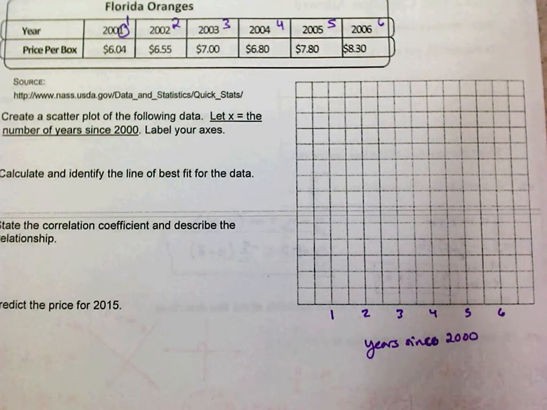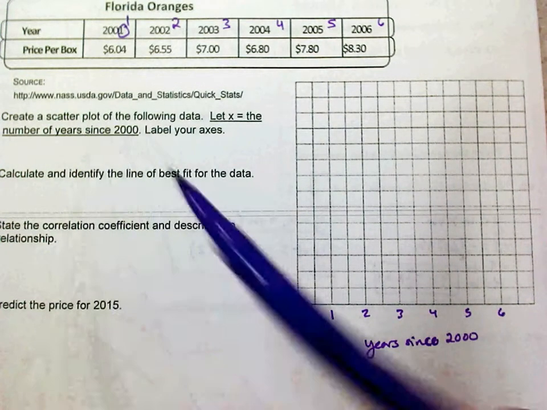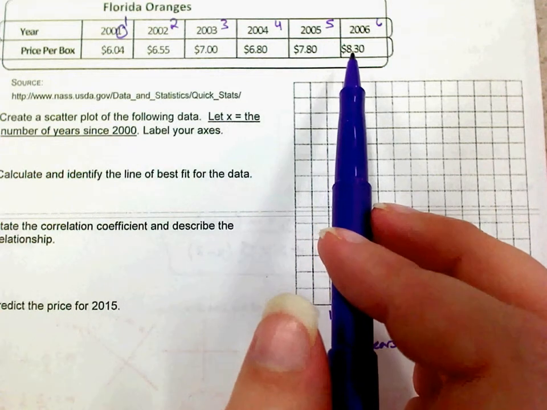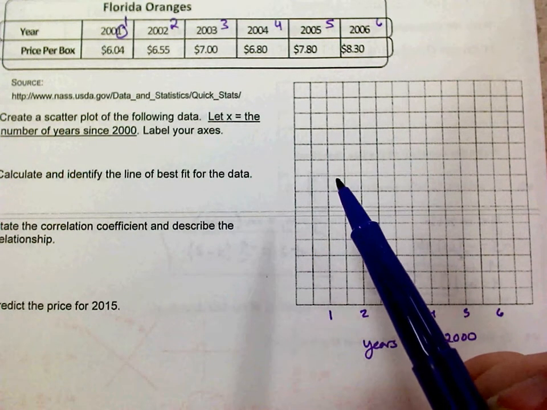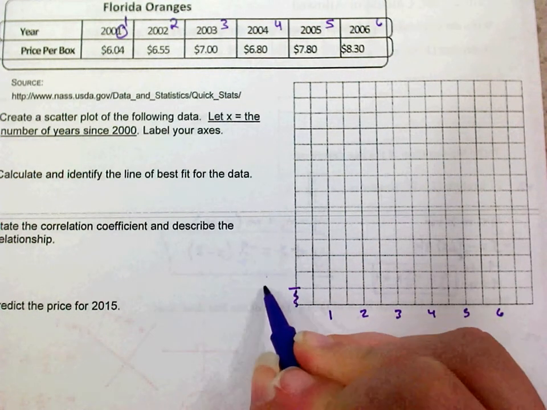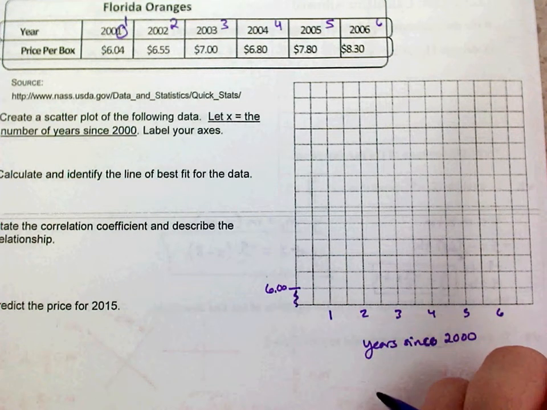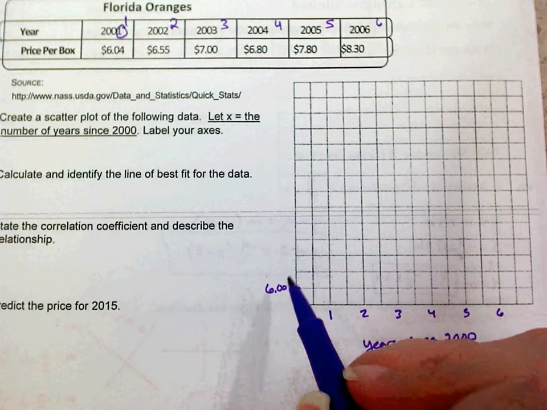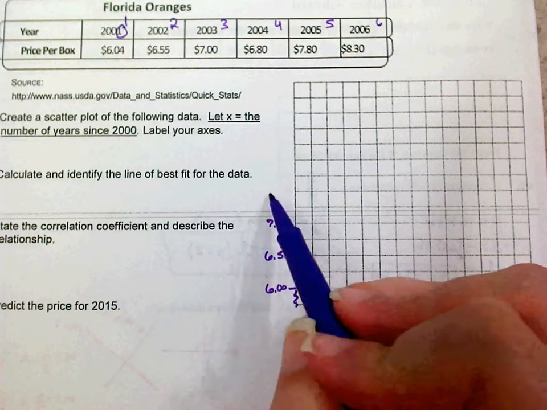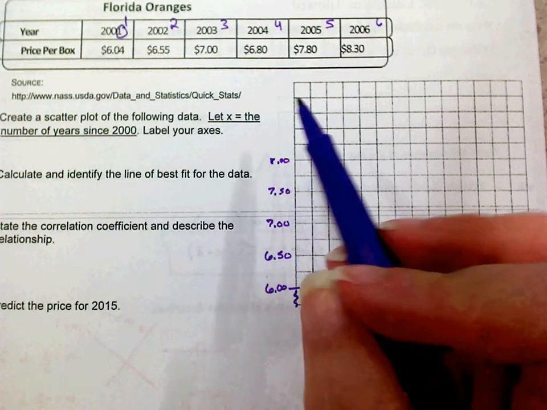Then what we've got is prices of boxes of oranges. They only go from $6 to less than $8.50. So I'm going to do a break and start at $6, and then go every 25 cents: $6.50, $7, $7.50, $8, $8.50.